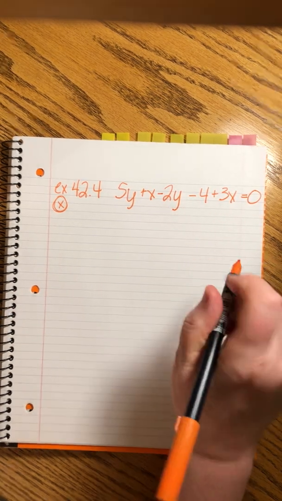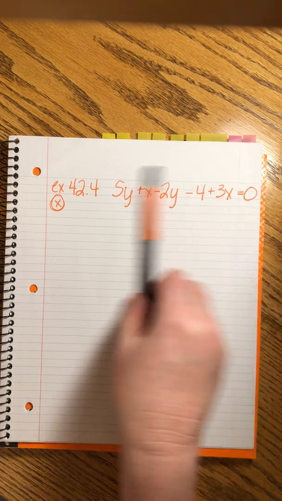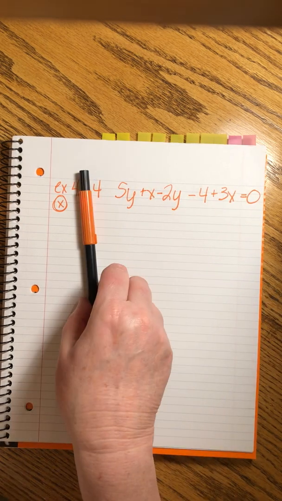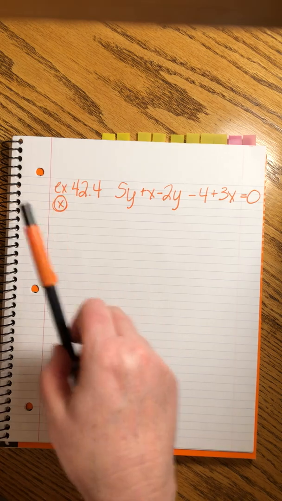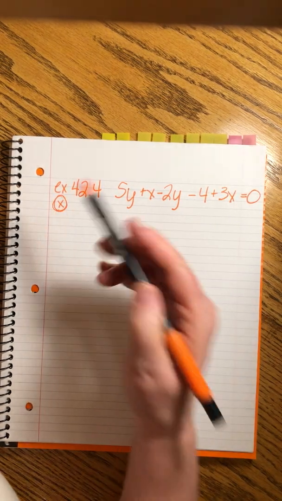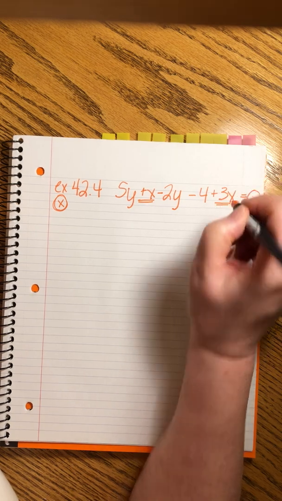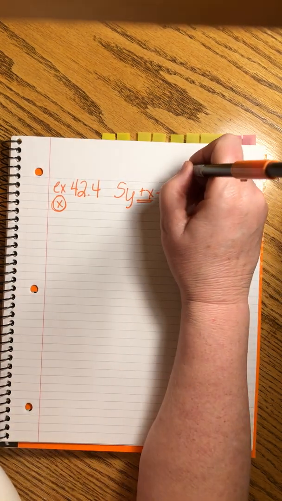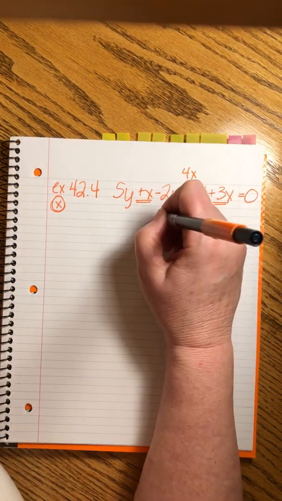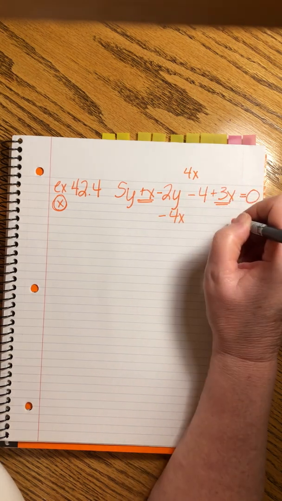Okay, now John this time chose to shove everything. He already shoved everything in the corner, didn't he? So all we have to do is just move the bed back where we want it. The bed is an x. So there's a plus x, and there's a plus 3x. So together, those make 4x. So we can subtract 4x from both sides.